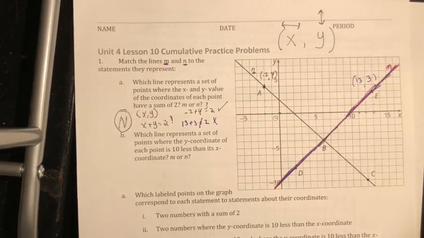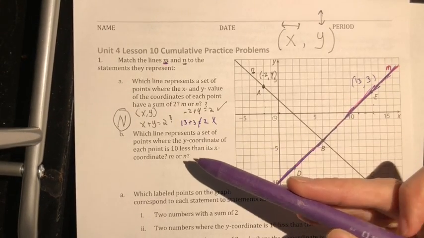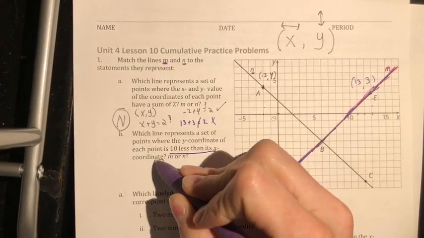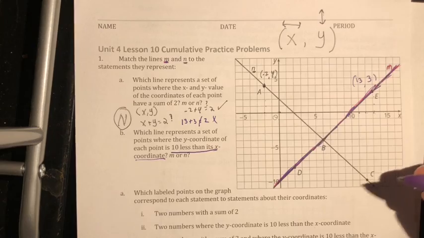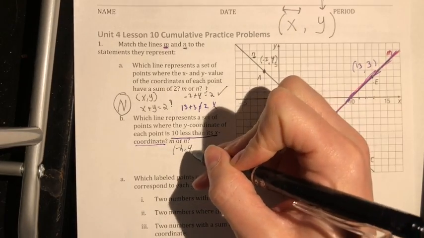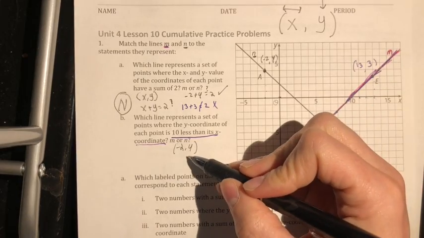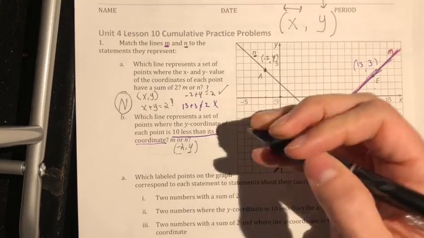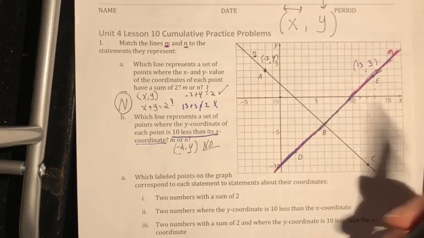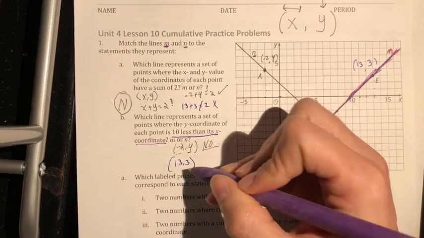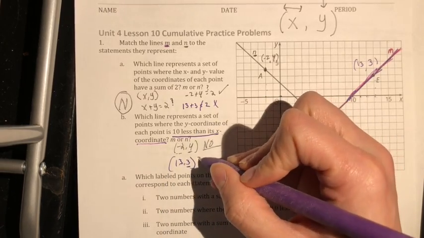So let's try the same 2 points in here. Which line represents the set of points where the y coordinate of each point is 10 less than its x coordinate? So let's look at our 2 points. We had -2 and 4. Is the y 10 less than the x? Is 4 10 less than -2? No. What about 13 and 3? Is 3 10 less than 13? Yes.